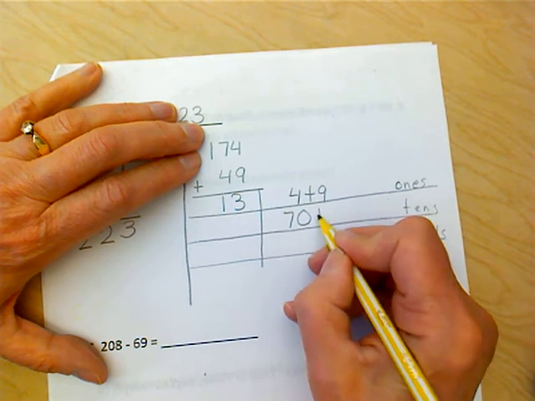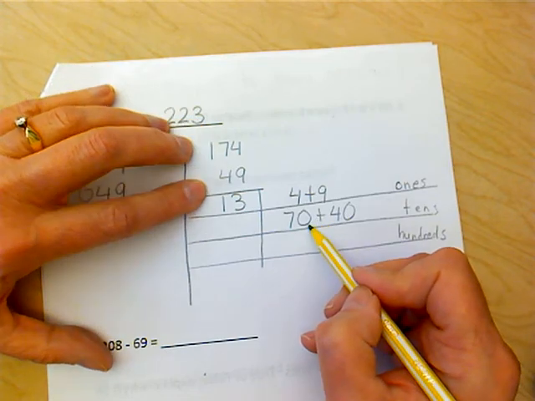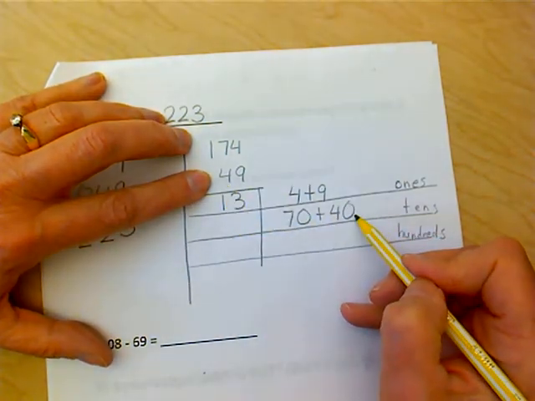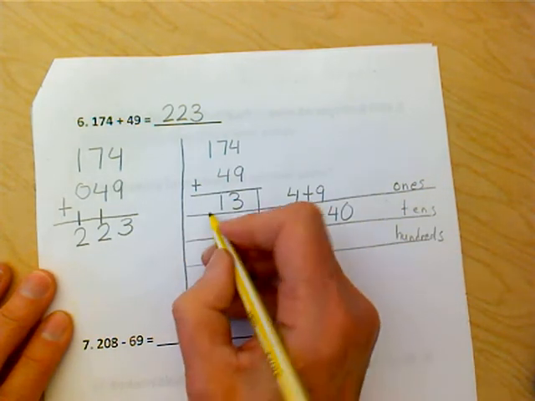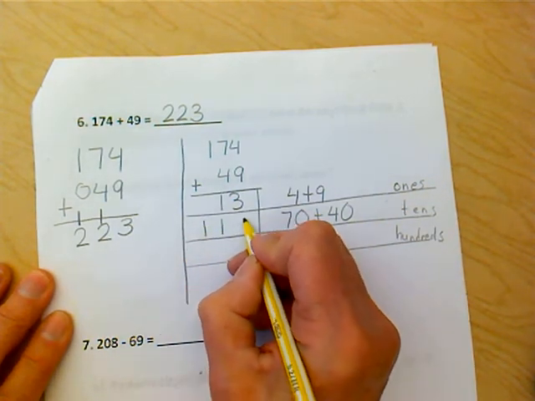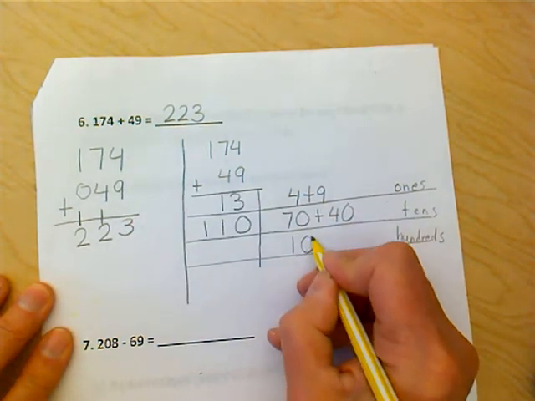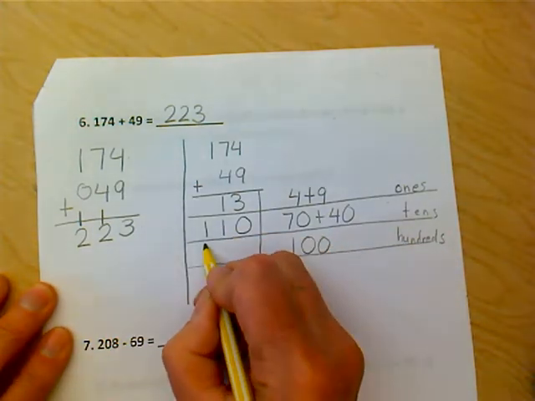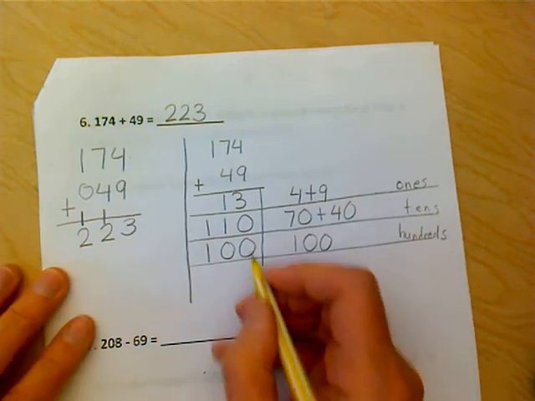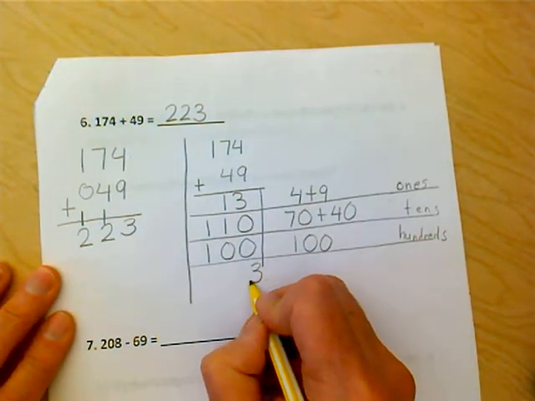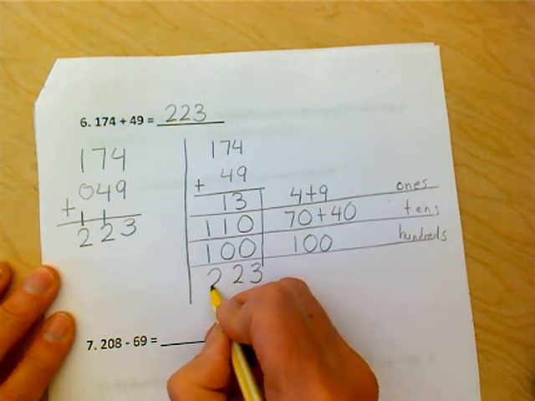70 plus 40, because I have 7 10s, which has a value of 70, and 4 10s, which has a value of 40. 70 plus 40 is going to be 110. And then 100 plus 0, I'm just going to put 100 down here because I'm not adding it to anything. The 100 added to nothing still gives me 100. Then as I add my ones, I get 3. As I add my tens, I get 2. And as I add my hundreds, I get 2.